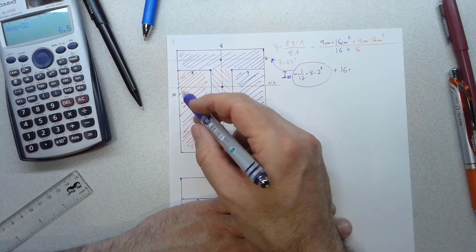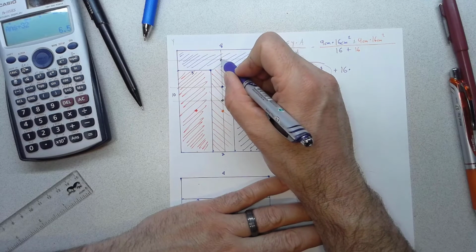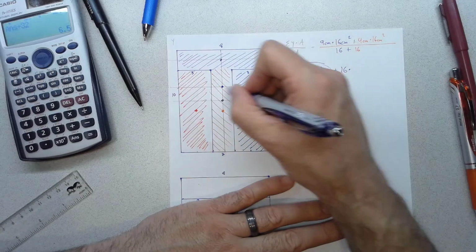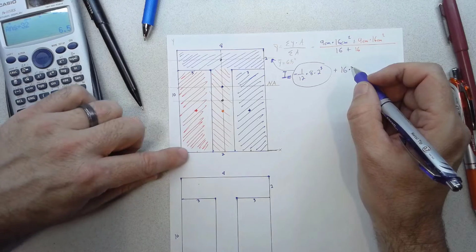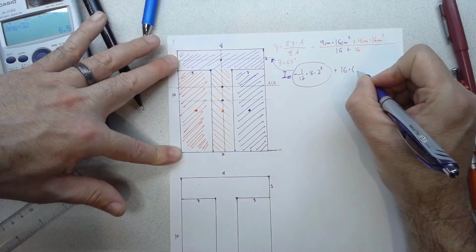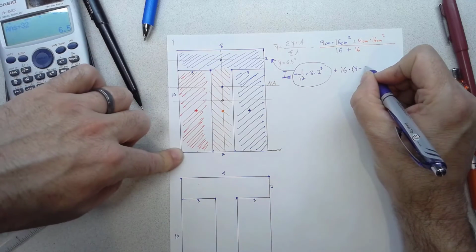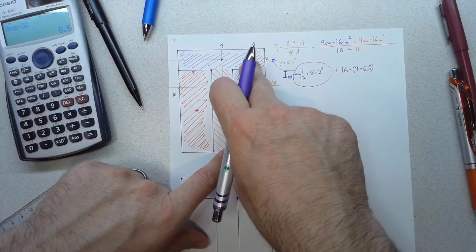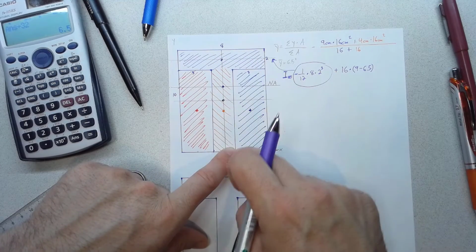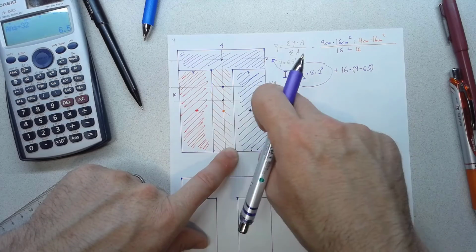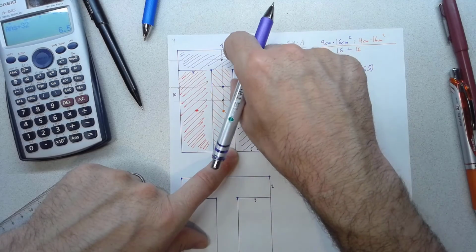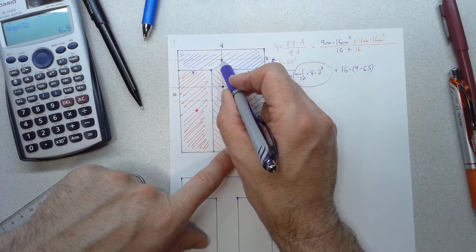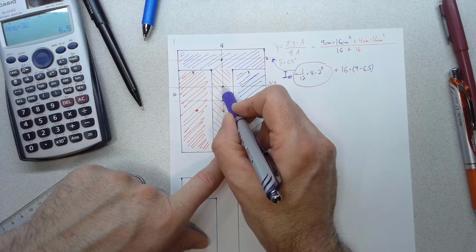Now the distance that this refers to is the distance from the centroid of the piece I'm looking at to the centroid on the axis that I care about, the neutral axis. So in this case, the distance would be 9 minus 6.5, right? That's the distance. 9 centimeters gets us up to the neutral axis of the top flange, and 6.5 gets us up to the neutral axis of the composite shape. So 9 minus 6.5 will give me 2.5 centimeters here from centroid of the component piece to centroid of the composite piece.